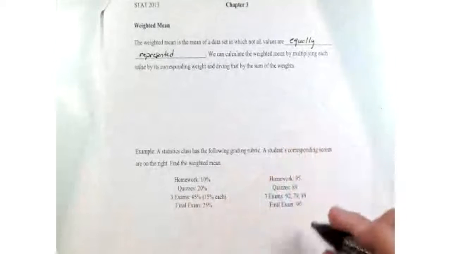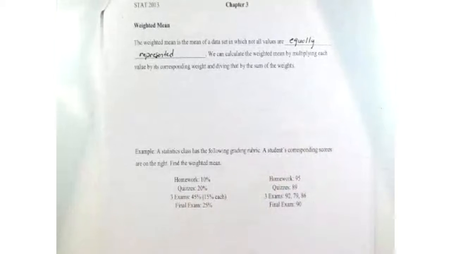We can calculate the weighted mean by multiplying each data value by its corresponding weight and dividing by the sum of the weights. Usually in this class, the total weight will equal 100%, or 1.